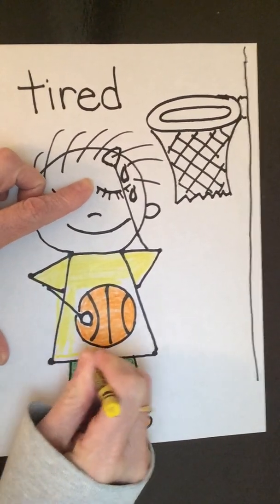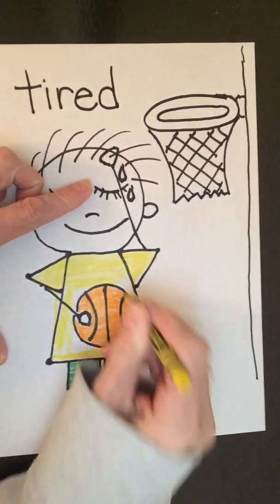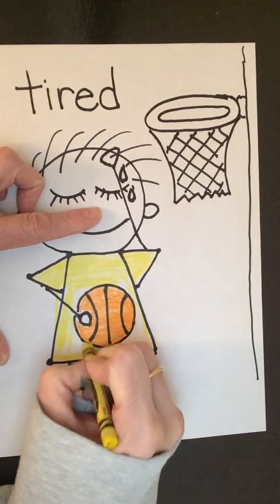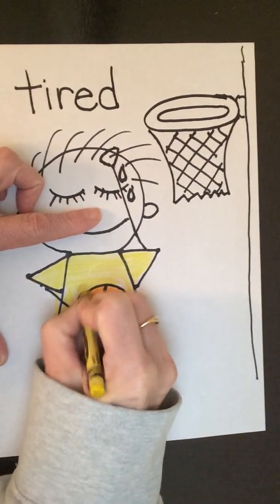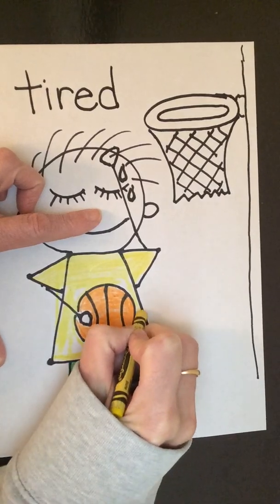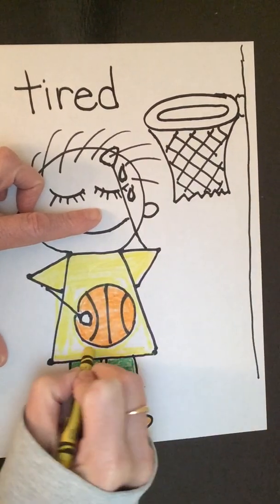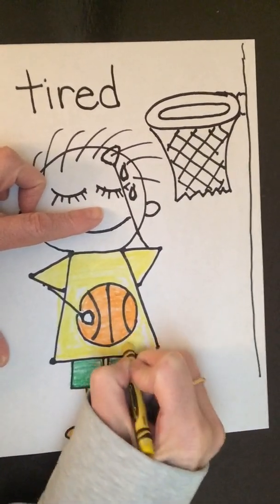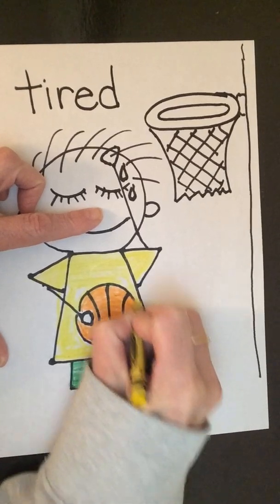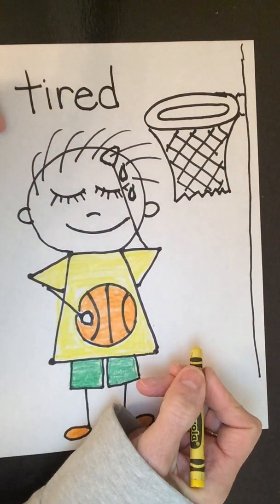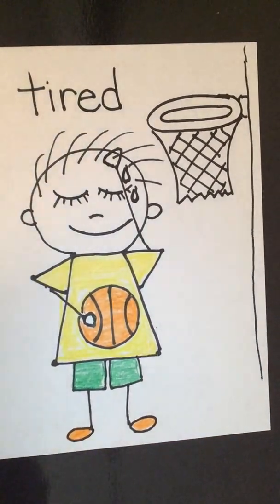I forgot to trace the outside. Got to trace the outside of my shape first. And I'll trace around this basketball so I don't color it in. Right? I want that basketball to stay nice bright orange. And then I'll color in his skin.